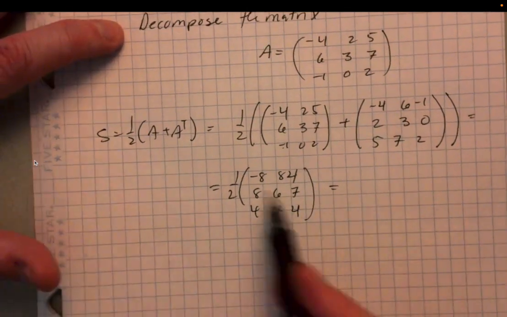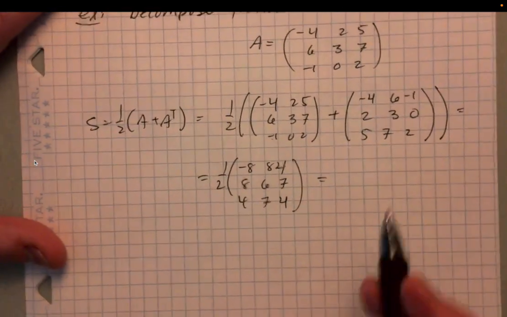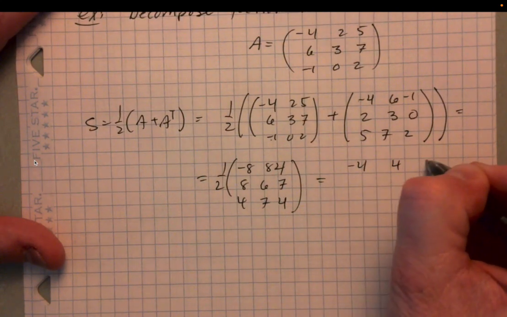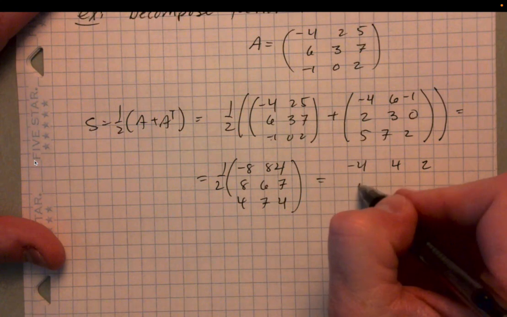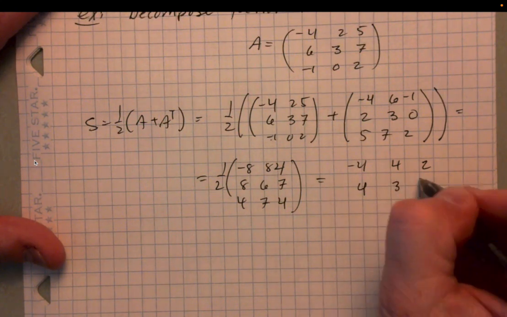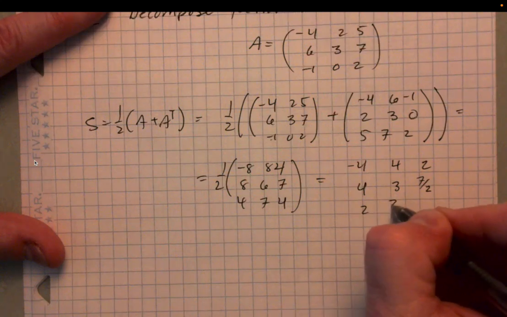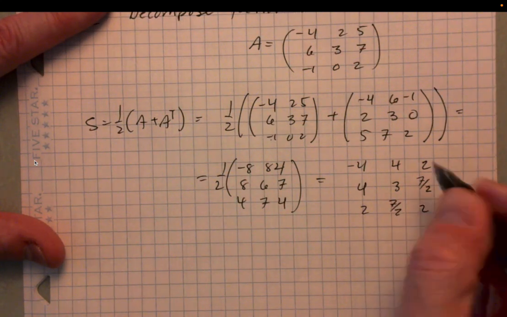I can divide all of the entries by 2, or multiply by 1/2, and I get -4, 4, 2, 4, 3, 7/2, 2, 7/2, and 2.